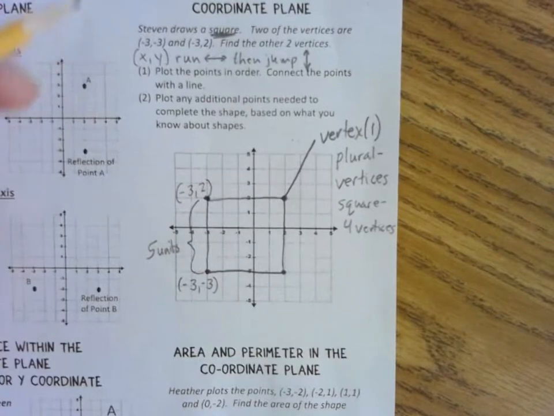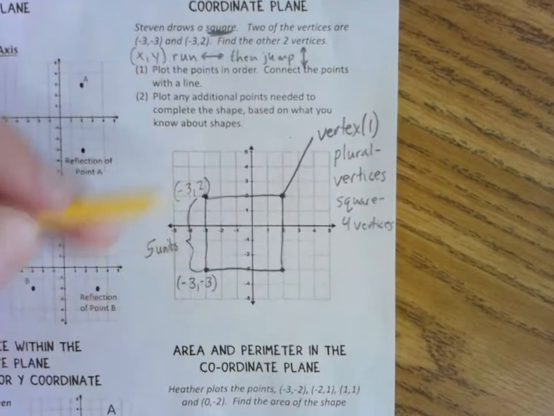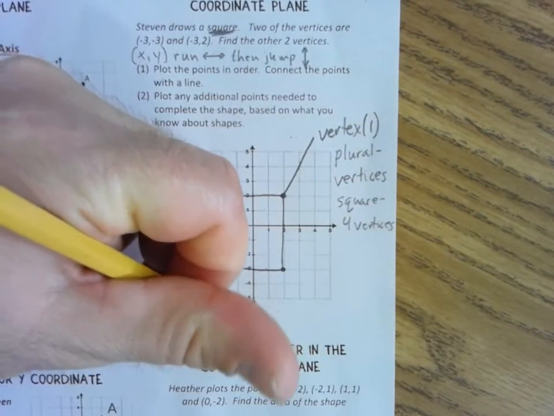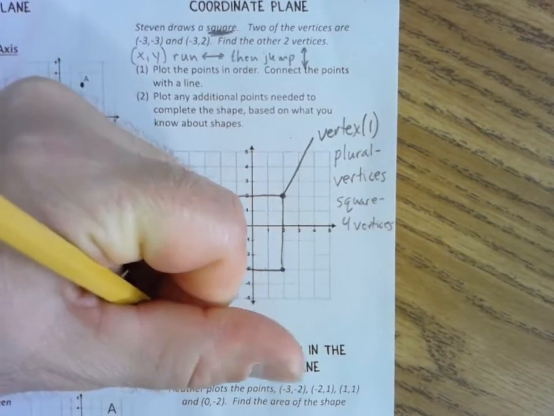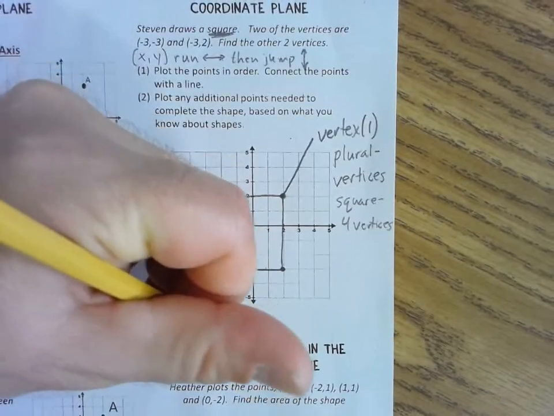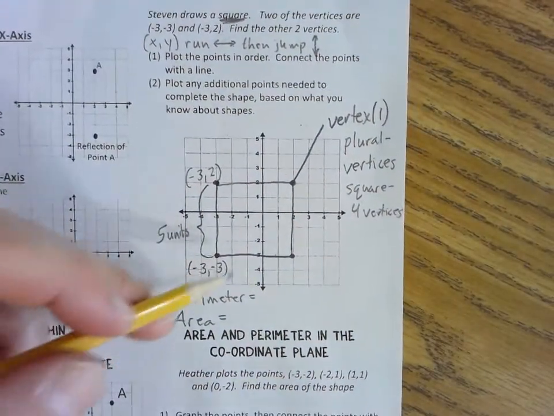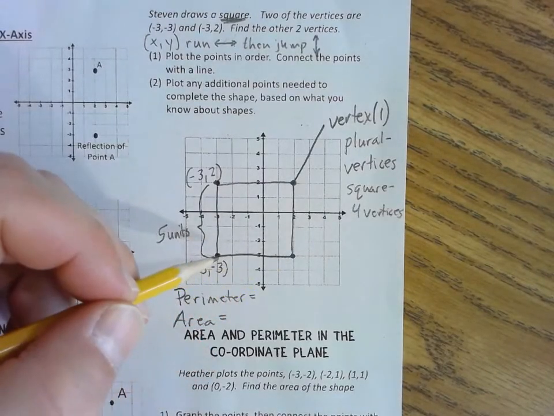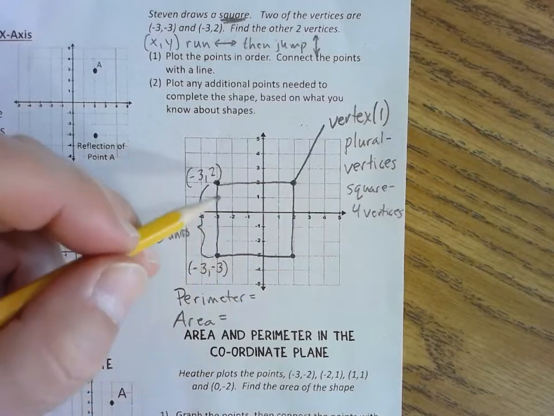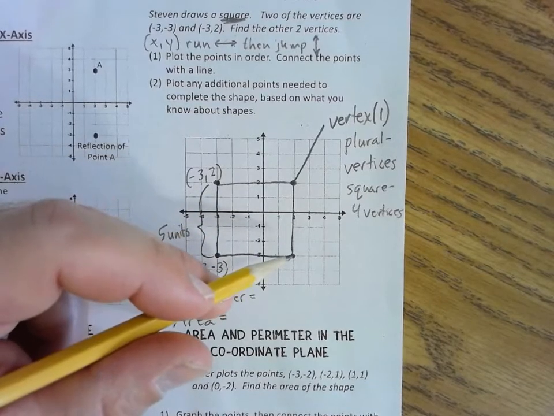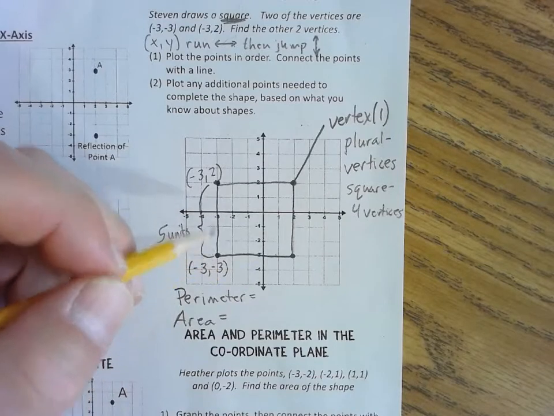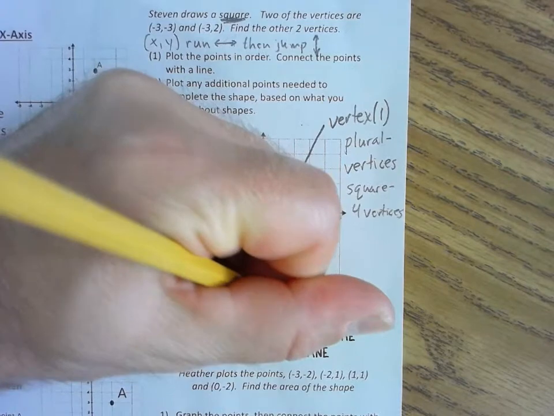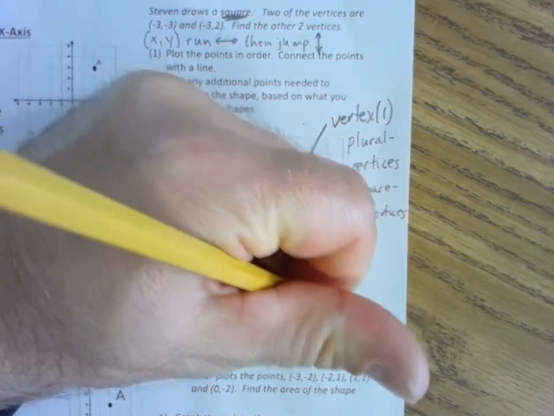Now, on the test, you're also going to have to find, you're going to draw the shape, then you're going to tell what is the perimeter and what is the area. Okay? Now remember, guys, perimeter, you're just adding up the side lengths. So the distance from here to here is 5, right? The distance from here to here is 5. So if I add up all these side lengths, that's 5, 10, 15, and 20. My perimeter is 20 units.